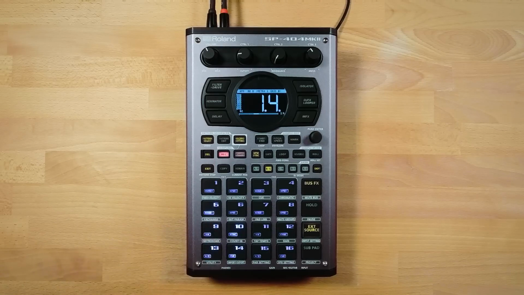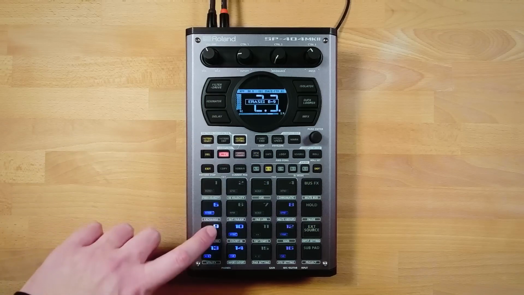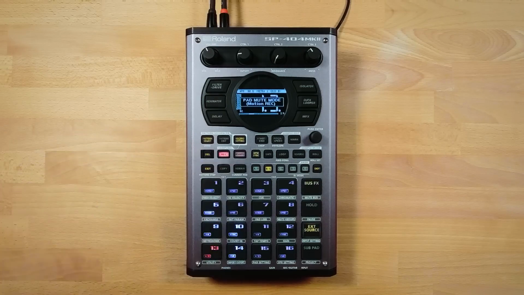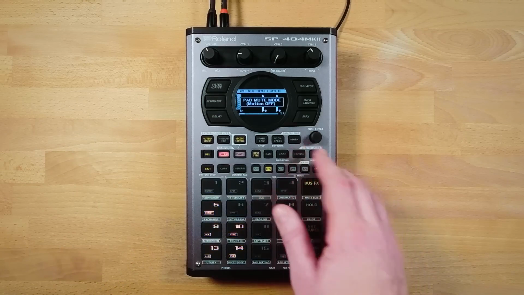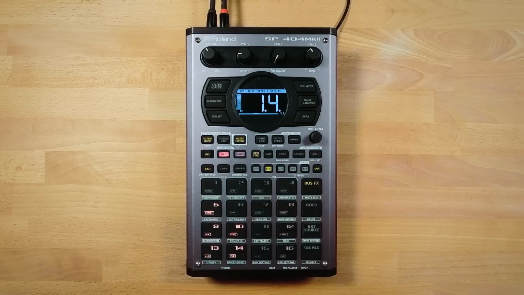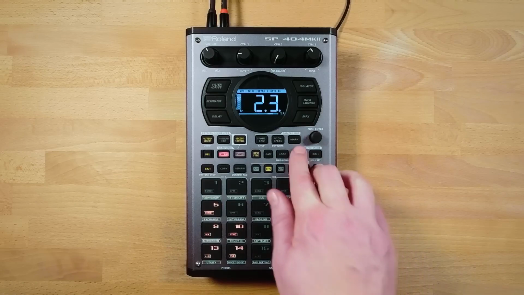If you would like to delete some pad automation, just press Delete and hold a pad. If we press Shift and Reverse, we can turn the pad automation off, and if we press Shift and Remain and Reverse, we can turn it back on again.